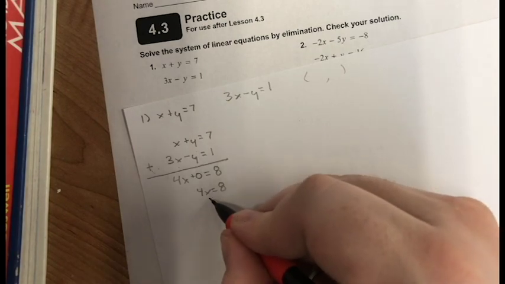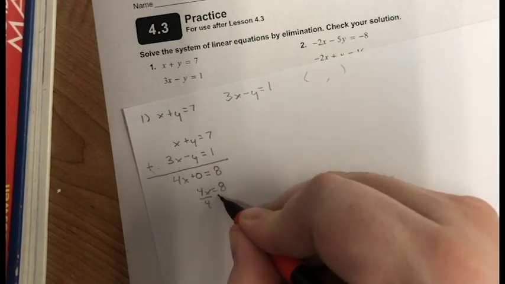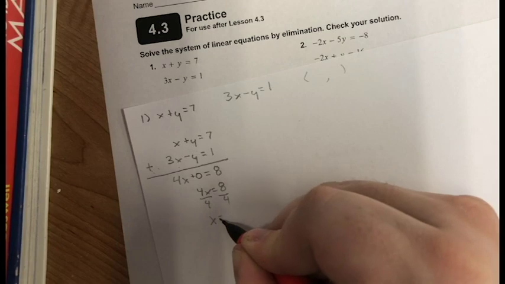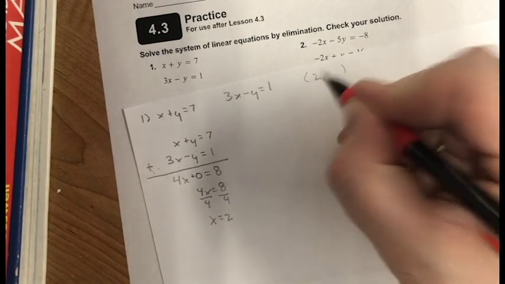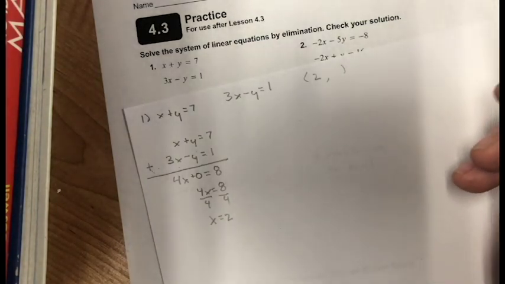So basically in this case, all we have to do is divide by 4. And we get that x is equal to 2. So we just found that our x value for our ordered pair happens to be 2. So what do we do now?